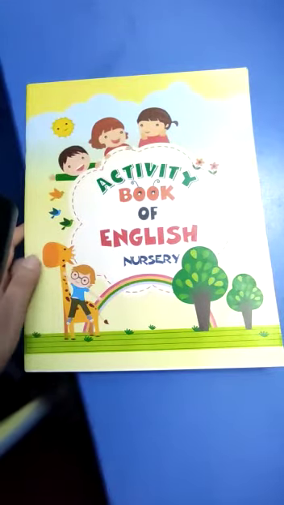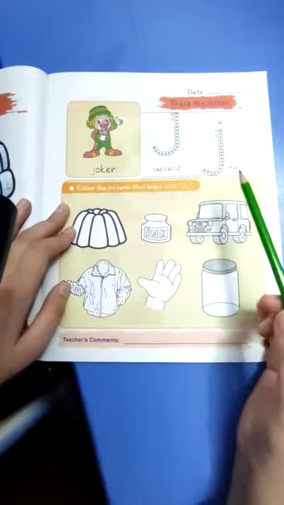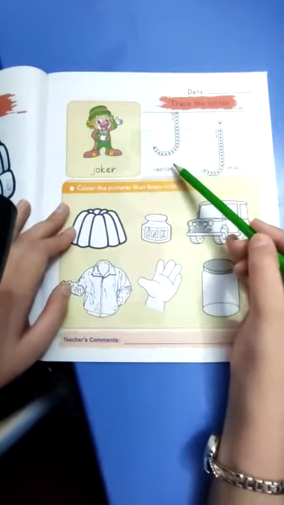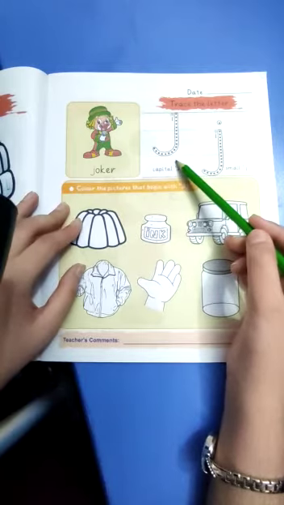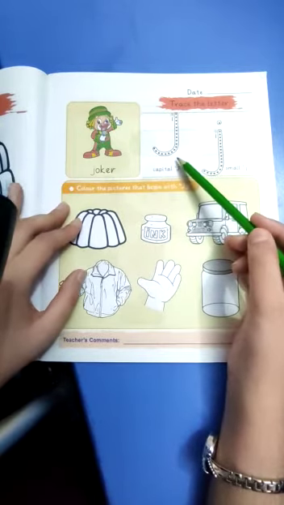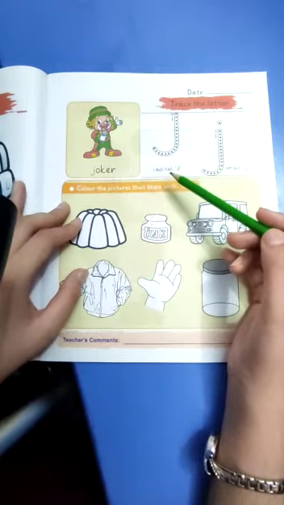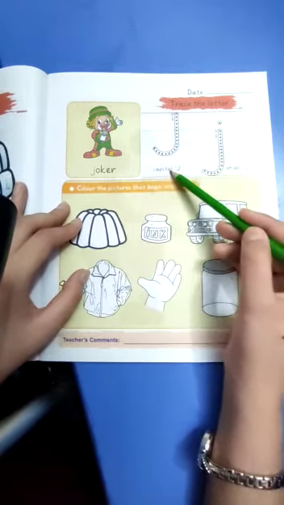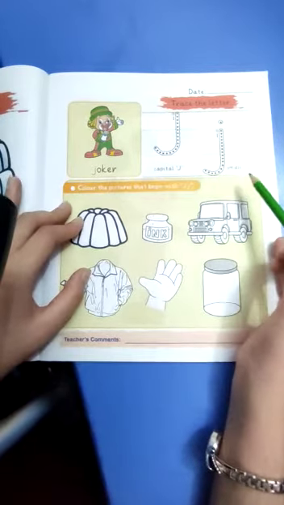Today we are going to learn activity book of English. Open your page number 22. Okay. Do you know which letter is this? J. J. And what is the sound of J? J. Okay. Is this capital and is this small? Okay, trace with me.